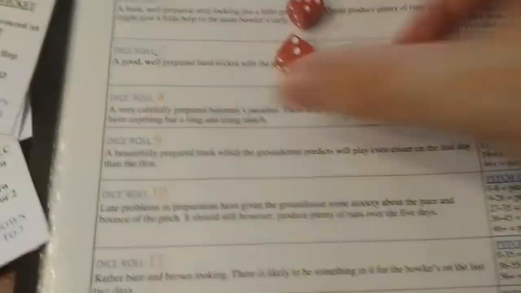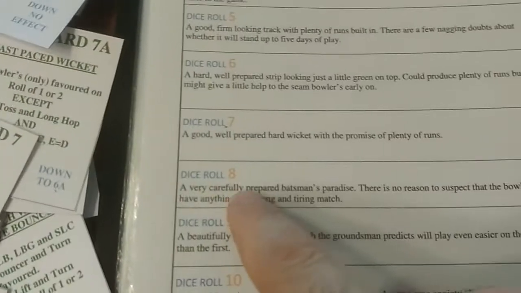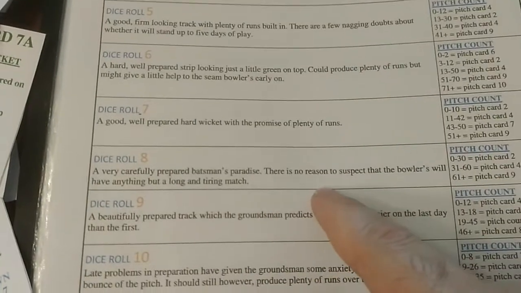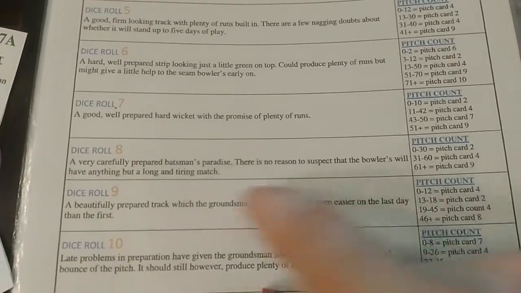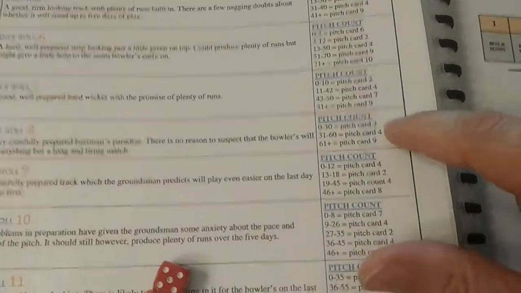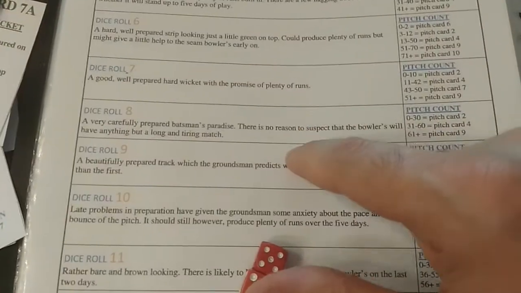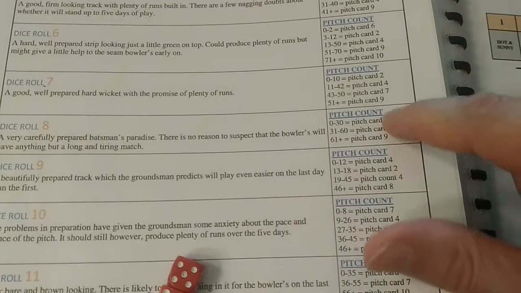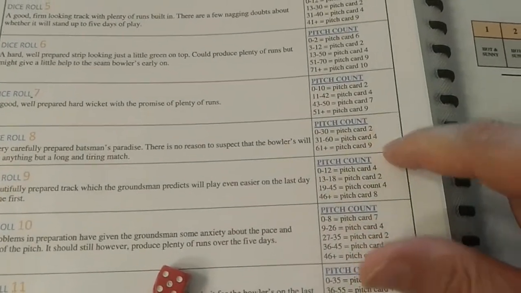We see if we can get another sort of. So that's an 8. A very carefully prepared batsman's paradise. There is no reason to suspect the bowler will have anything but a long and tiring match. Okay, so this one is a pitch that you know straight away in a test match. That could be a draw pitch. Like there may not be a result on that.